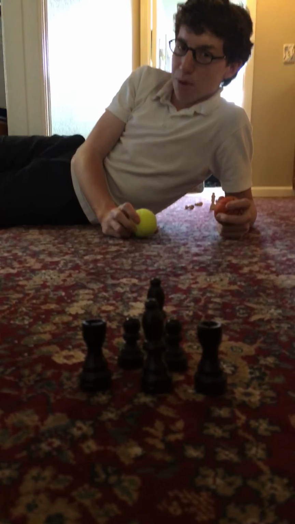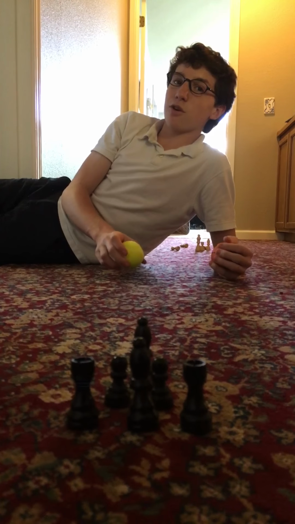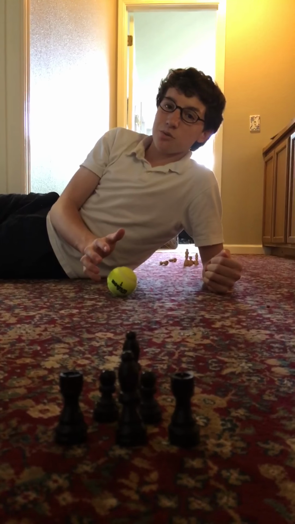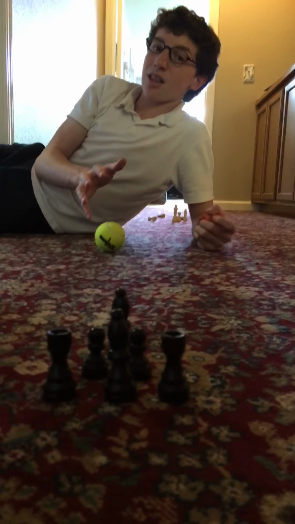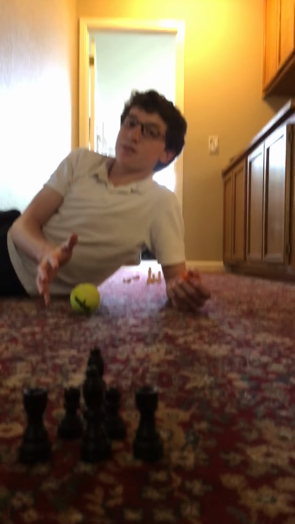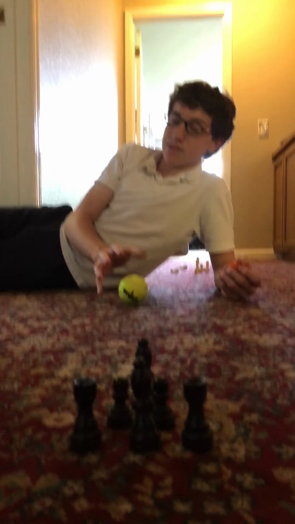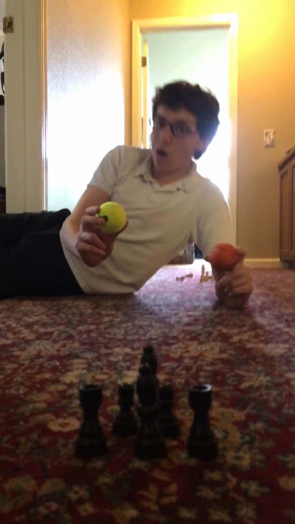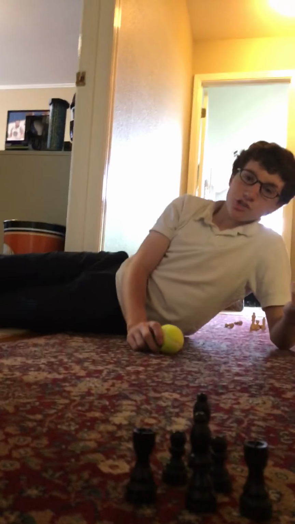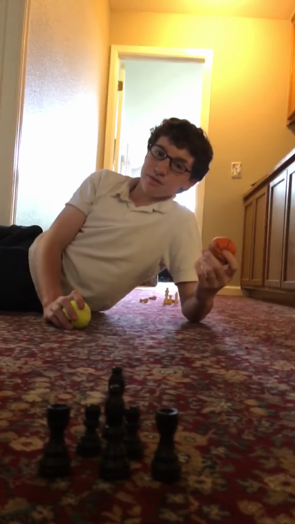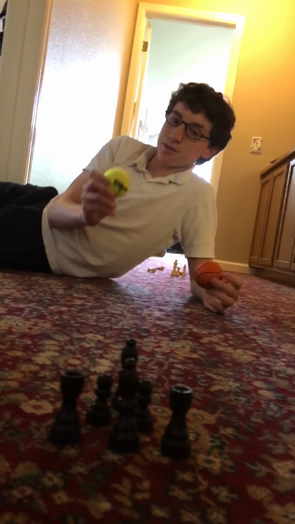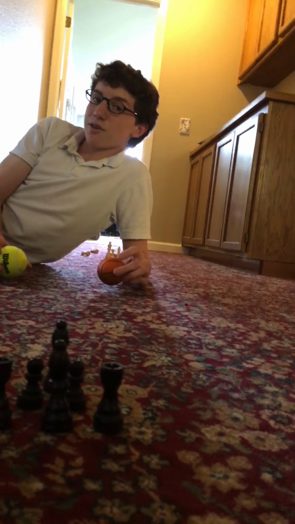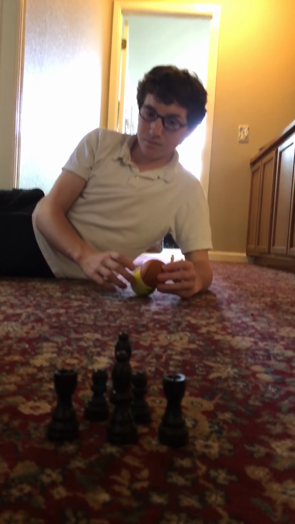Now for this part, I'm going to change the formula of force equals mass times acceleration so that it equals acceleration equals force divided by mass. So what I'm going to do is take two balls, orange basketball, less massive, compared to a larger, more massive tennis ball. I'm going to be applying the same force to them and seeing how the acceleration is changed by their mass.